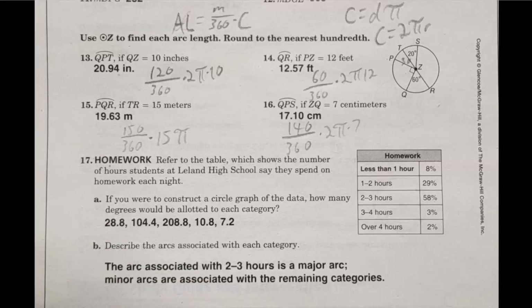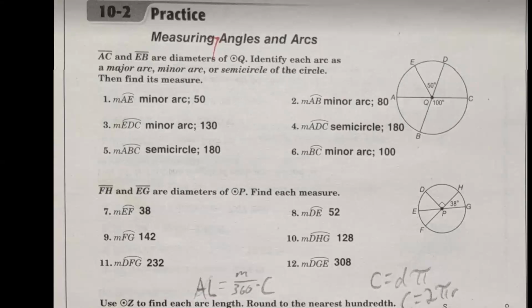Yeah. 7 through 12? Did you have a question up there? You just needed the answers. Which one? 7? Yeah, 7. EF.